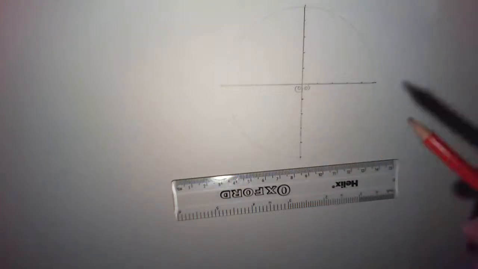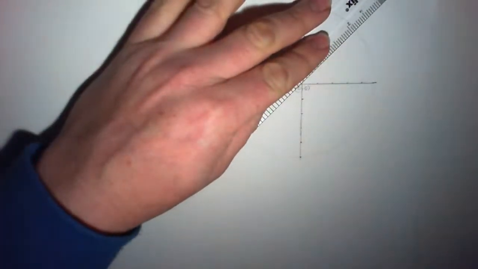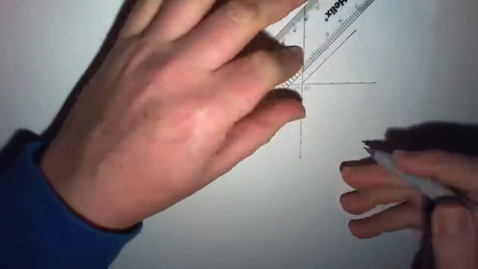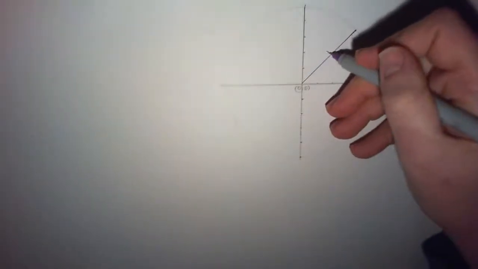But, and this is where it gets really cool, if I draw, using a different color, any line that touches the edge of the circle from the center, that is a radius.